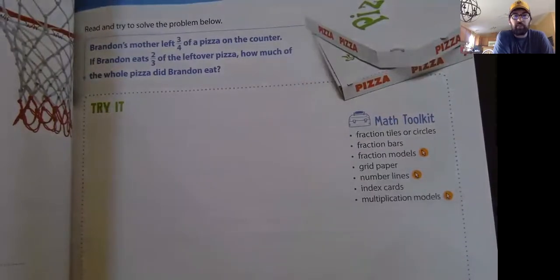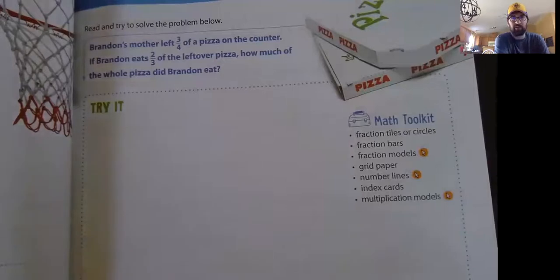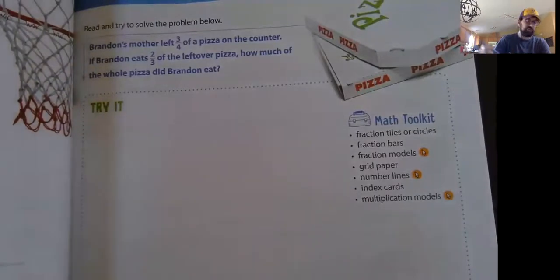So we had another problem here. It says Brandon's mother left 3/4 of a pizza on the counter. If Brandon eats 2/3 of the leftover pizza, how much of the whole pizza did Brandon eat? All right. So he's going to eat, just like we did on the last one, right? This is an amount that is just sitting on the table here, right? So she left 3/4 of a pizza, right?